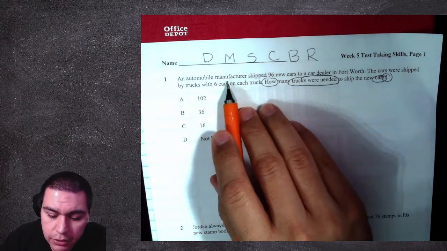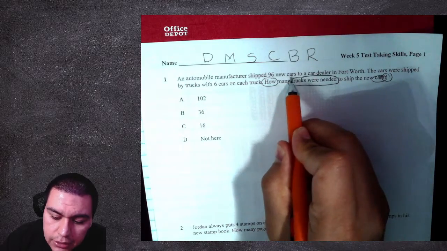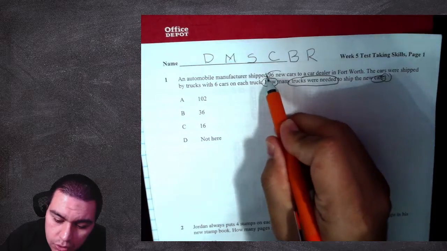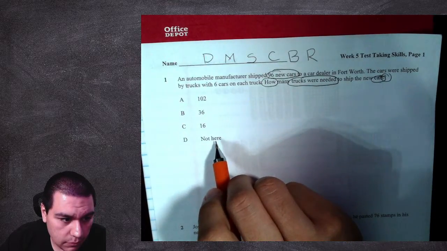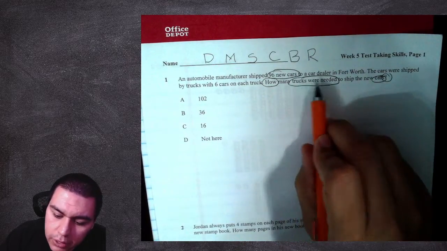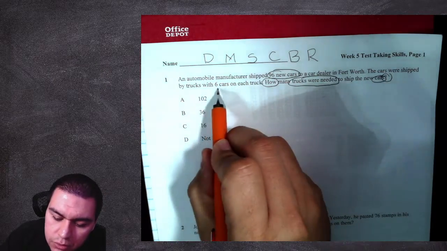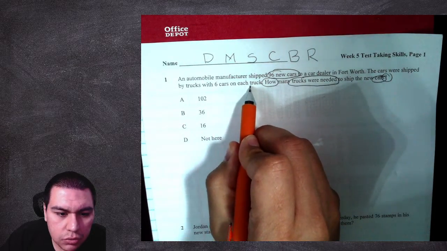An automobile manufacturer shipped 96 new cars. That was part of my question. I want to know about the cars. To a car dealer in Fort Worth. The cars were shipped by trucks with 6 cars on each truck.